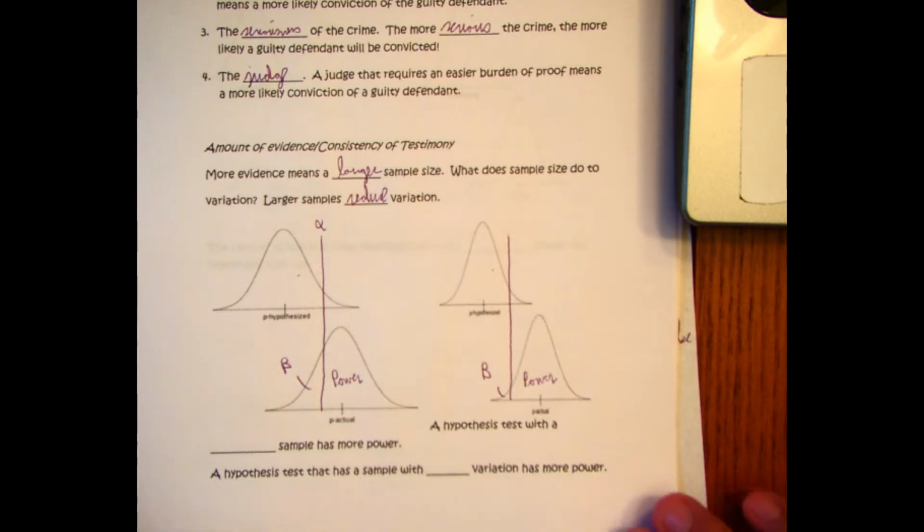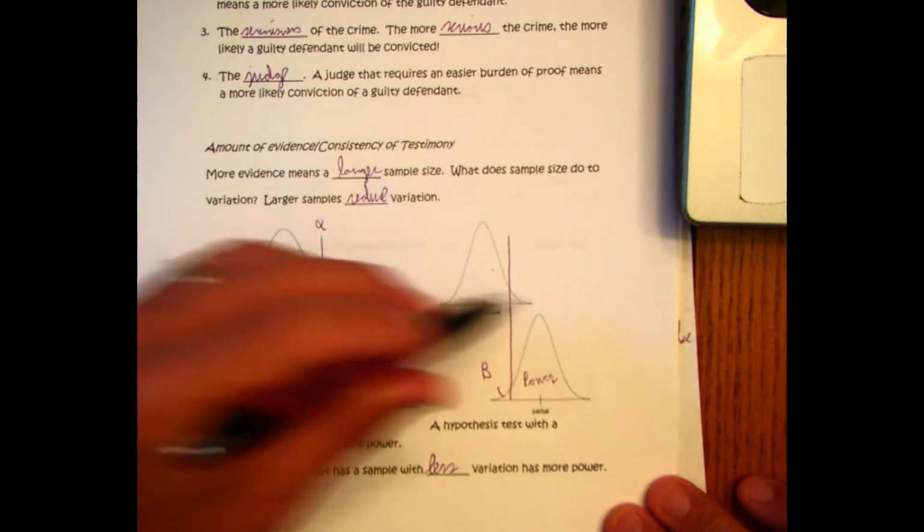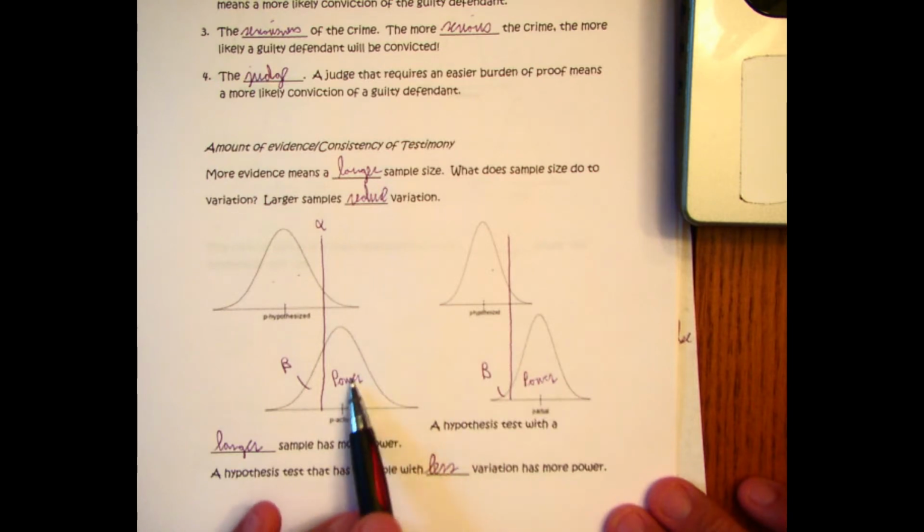A hypothesis test with a larger sample has more power. This is the larger sample. How do I know? Because it's narrower. A hypothesis test that has a sample with less variation has more power. This has more variation, this has less variation. Okay, this has a greater percentage of this distribution in the power region than this distribution right there.